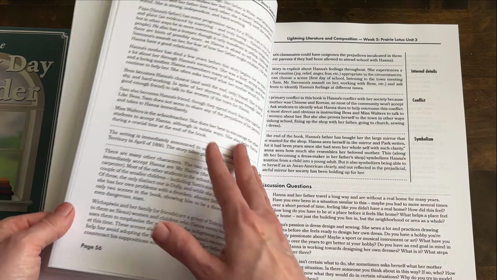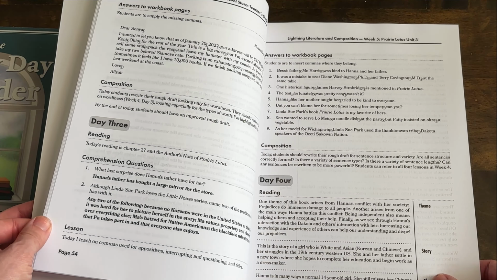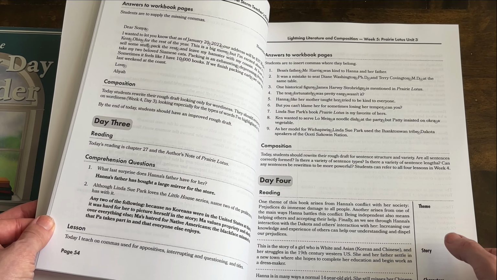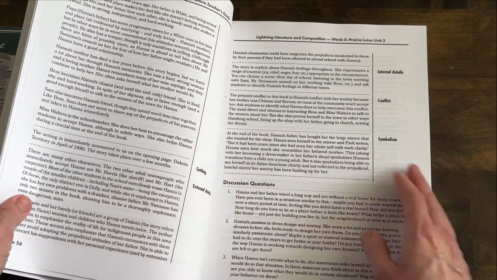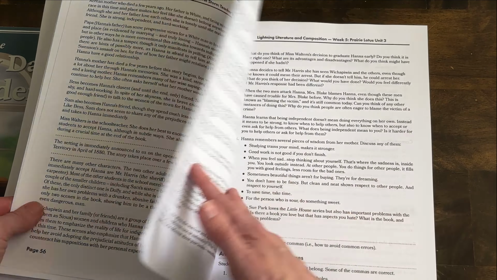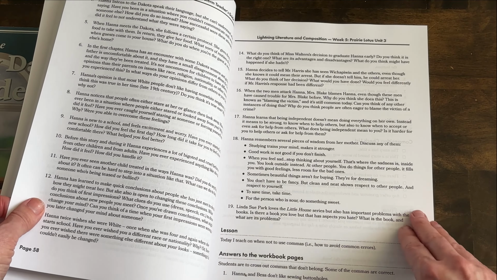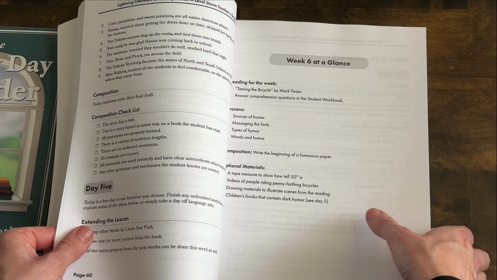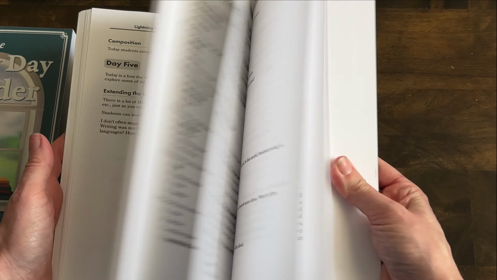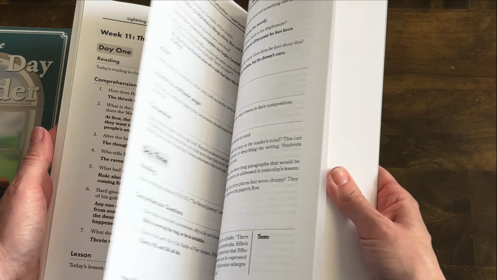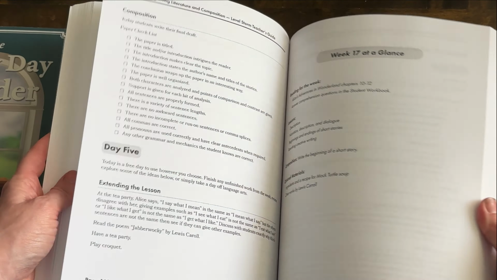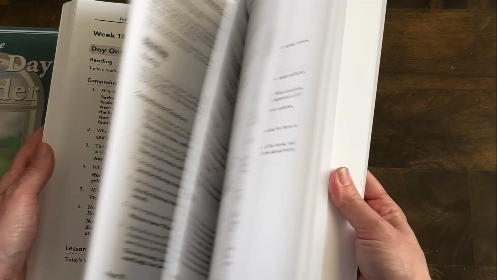At the end of the novel, which you're getting to here, I believe, you're breaking down the literary analysis. So theme, story, characters, setting, external, internal details, conflict, and symbolism. Some more discussion questions and such. So that is kind of the flow of the program. I love the flow. It works. It's always worked really well for us. It doesn't take a ton of time, and we've enjoyed this curriculum.